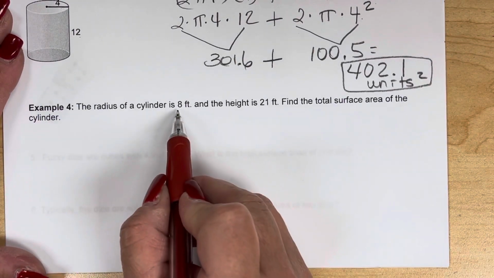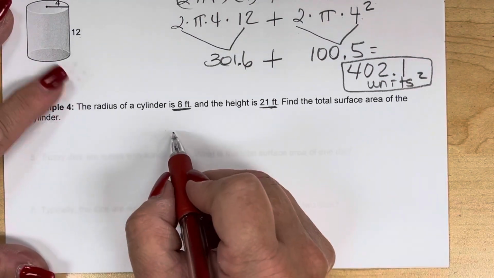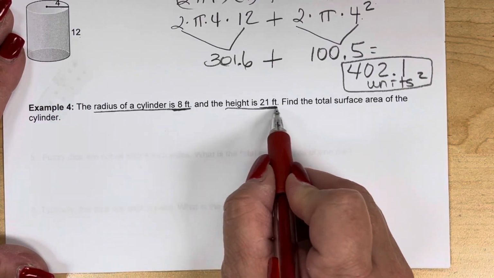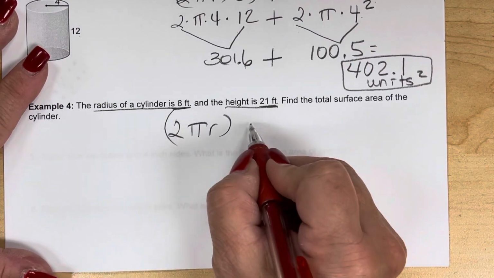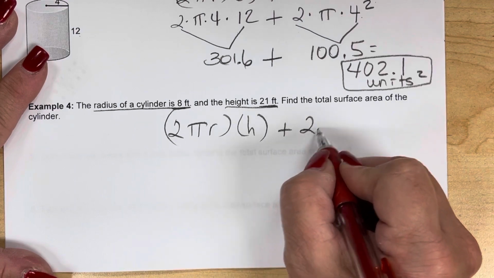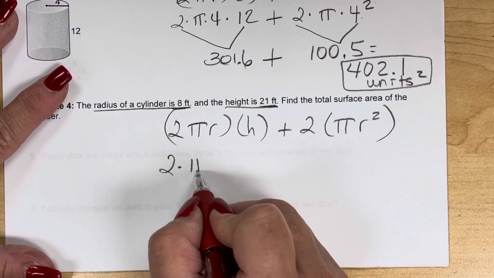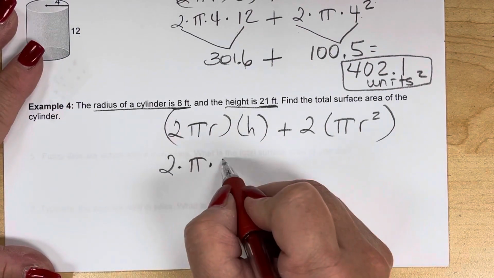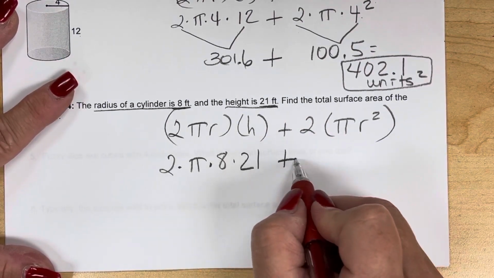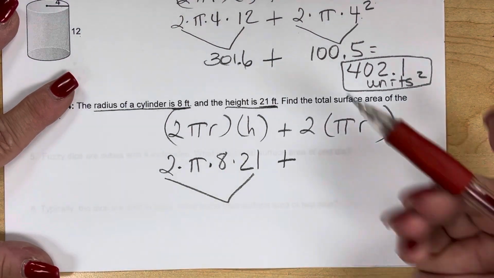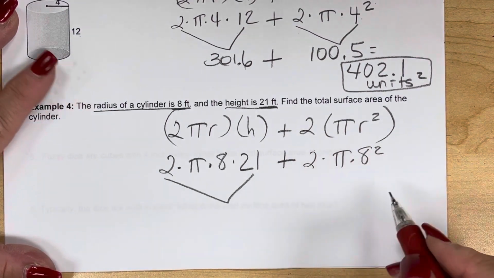The radius of a cylinder is 8 feet. The height is 21 feet. Find the total surface area. So we have my radius, we have the height. That's exactly what we need. So let's plug it into the formula. Okay, so 2 times pi times my radius times the height plus 2 times pi times radius squared.